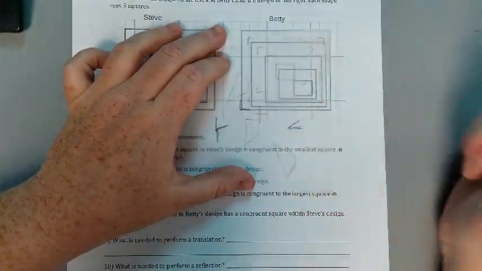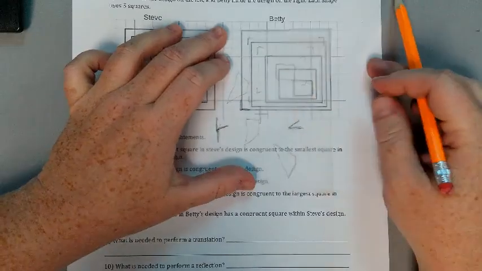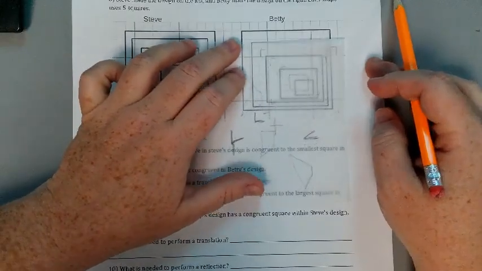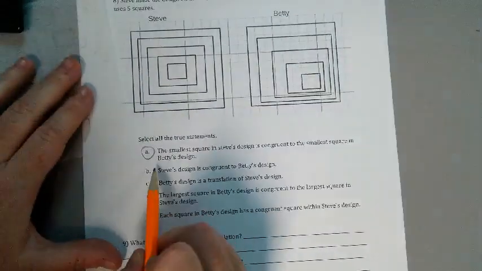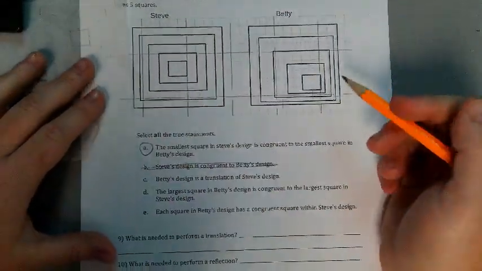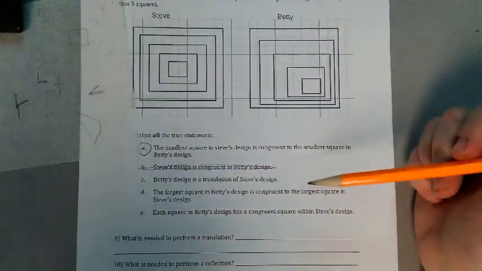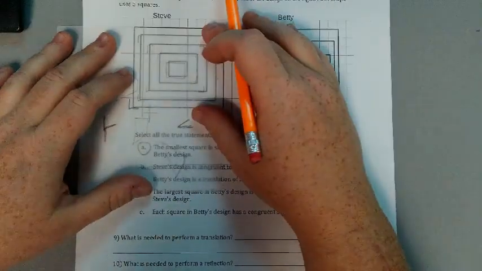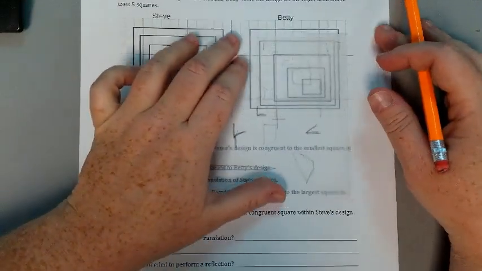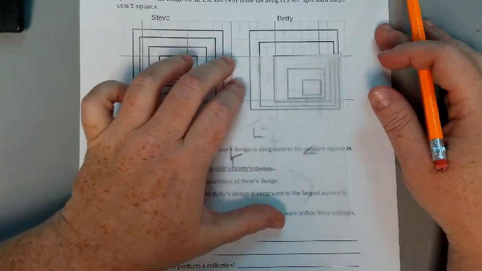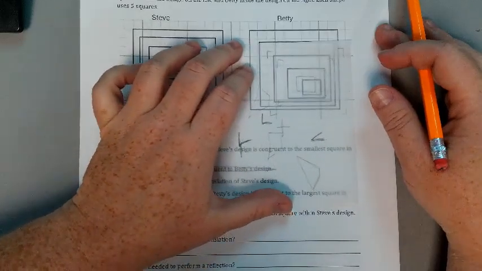No, I can't even move this to make it all work out. So Betty's design is a translation of Steve's design. Well, that's the only thing I just proved. Here's my design. I can't just translate it to make it all work out. I can't even line the two of them up.